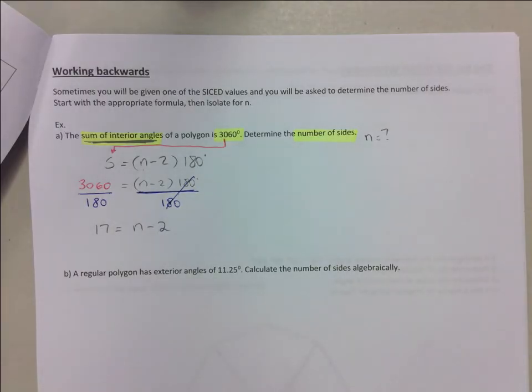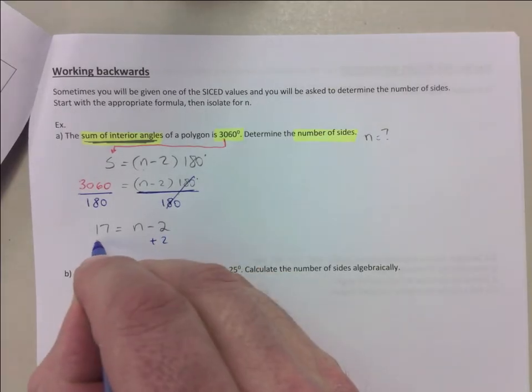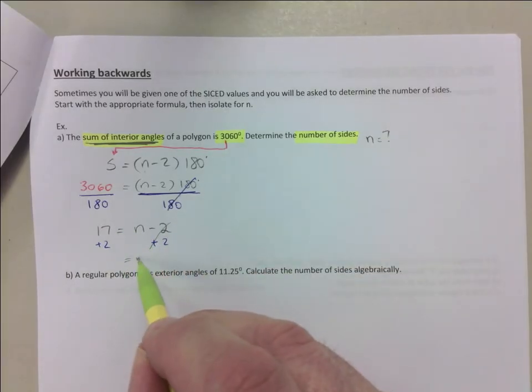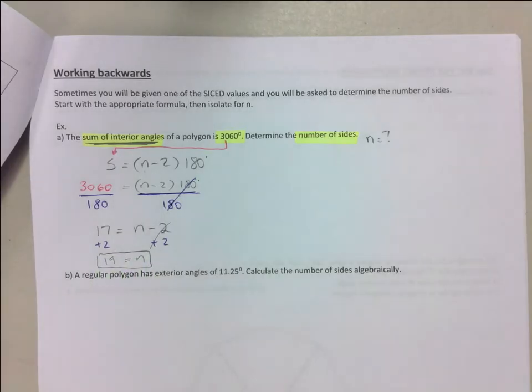What do we do at this point? Add 2 to both sides. Yeah. This cancels out. And so it's n is equal to 19. There we go. You're done. You solved for the number of sides. We don't have a name for it, so you're off the hook on that one.